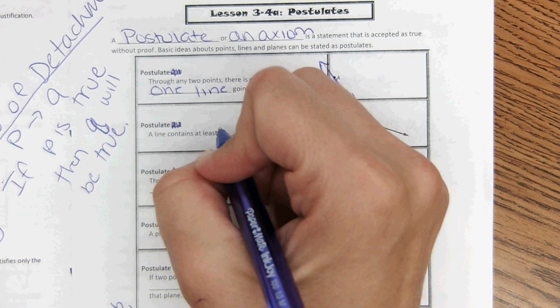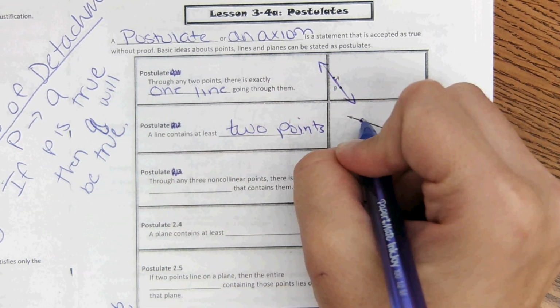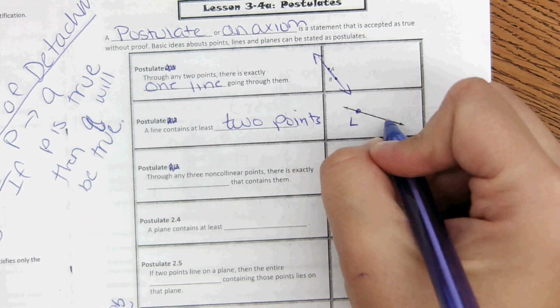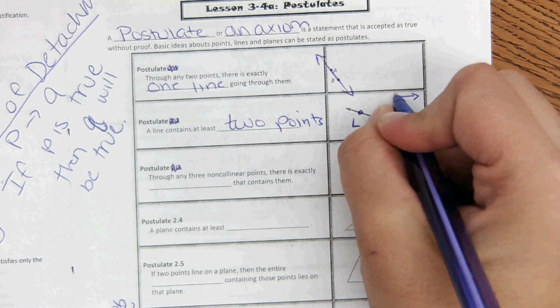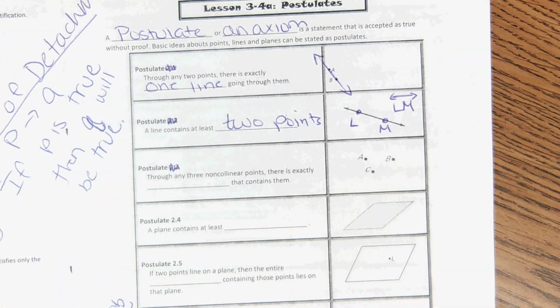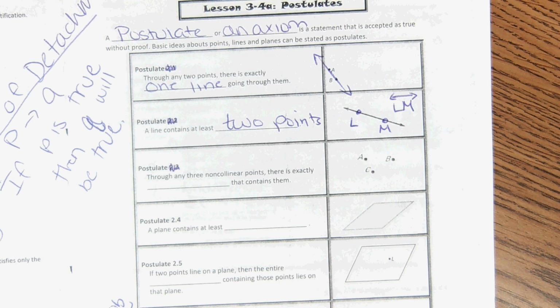And a line contains at least 2 points. So we might have point L and point M. And then to name a line, just quickly reviewing, you'd use this little symbol and then you'd use the 2 points. Sometimes there's more than 2 points labeled on the line, but just choose 2 points to name it.